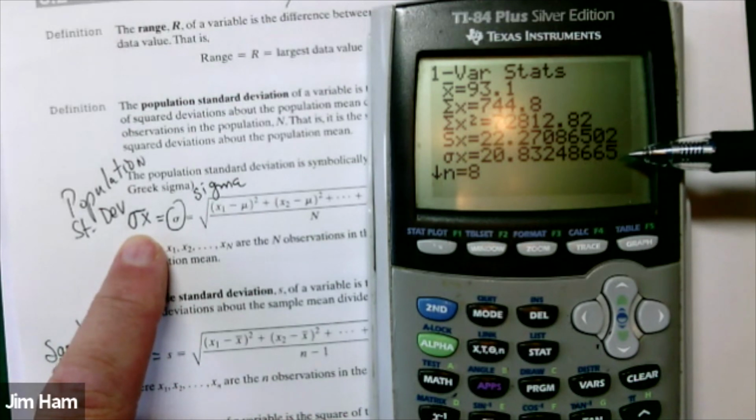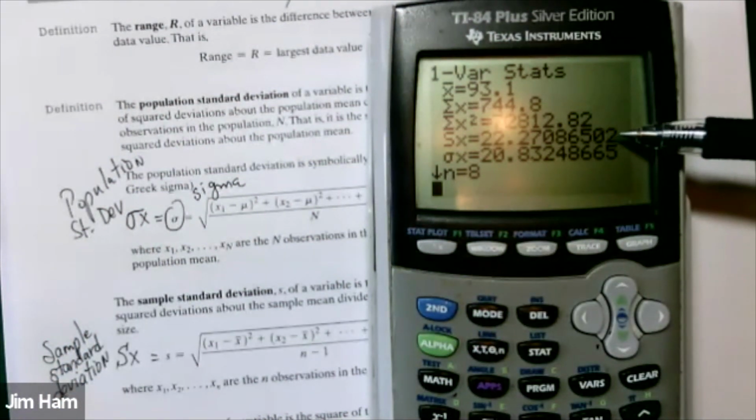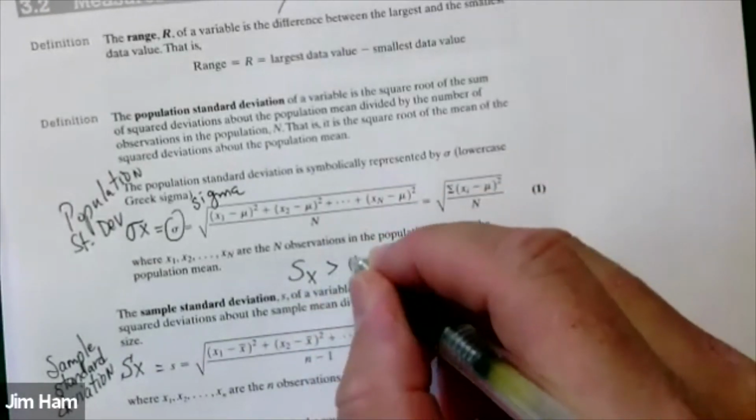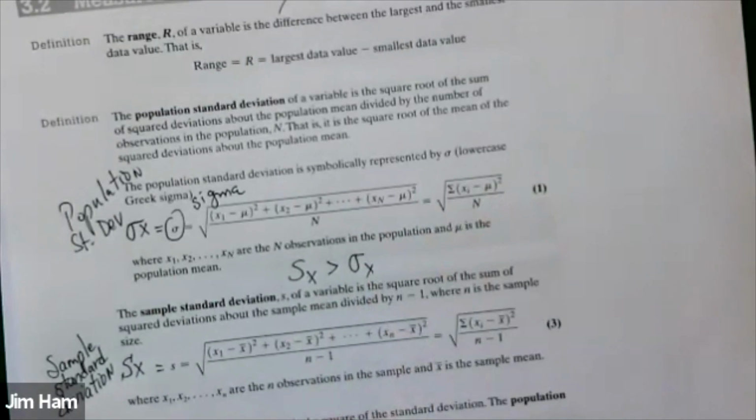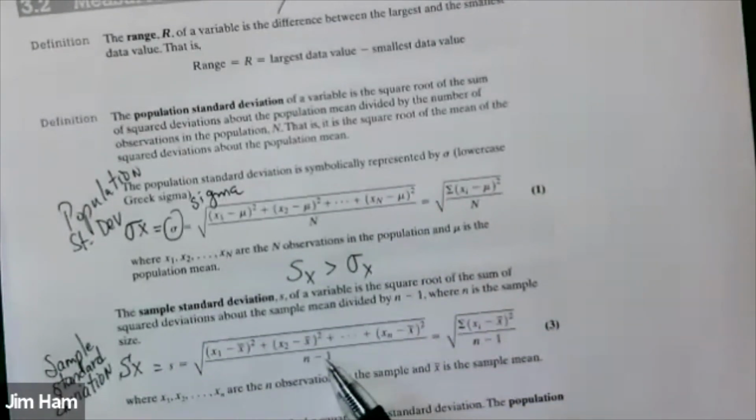And it's always going to be the case that the sample standard deviation is larger than the population standard deviation. The reason for that is that we're dividing by n here and we're dividing by something smaller here. If you divide by a smaller number, the overall statistic is larger.